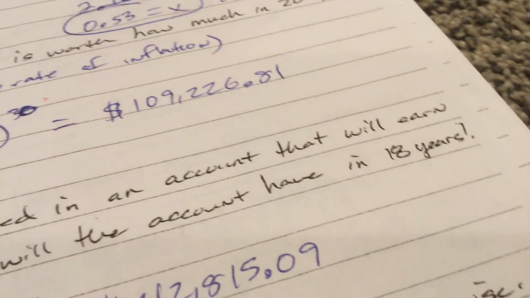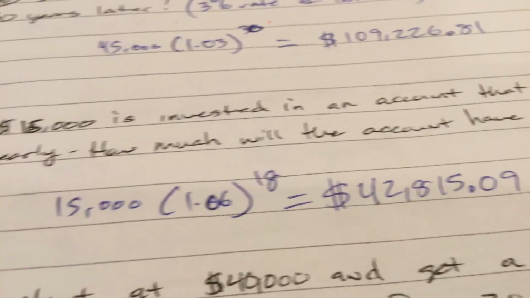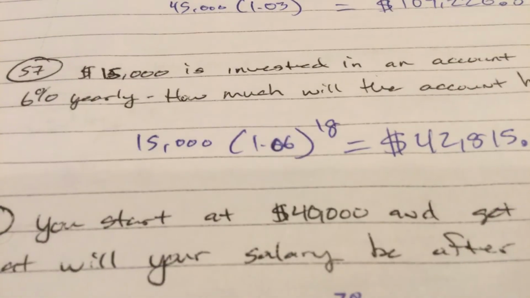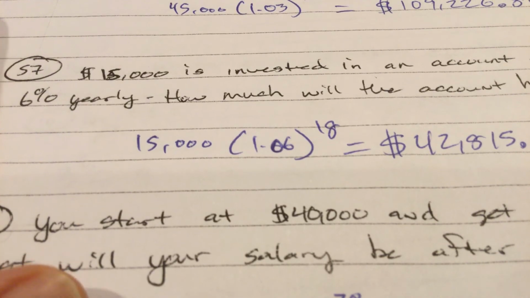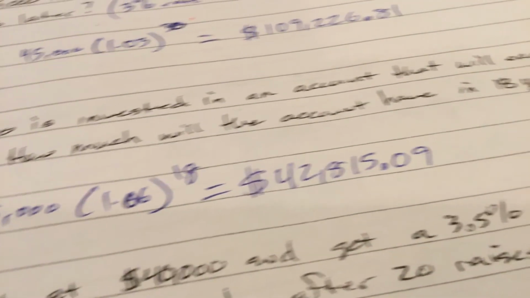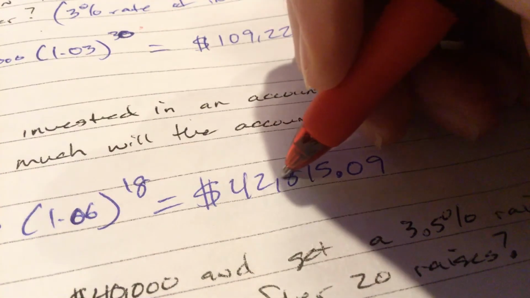$15,000 is invested in an account that will earn 6% yearly on average. How much will the account have in 18 years? It's going to earn 6%. It's going to be 1.06. Raise it to the 18th. Multiply by 15,000. It's going to have that much. And that is not you putting any money into it as well.